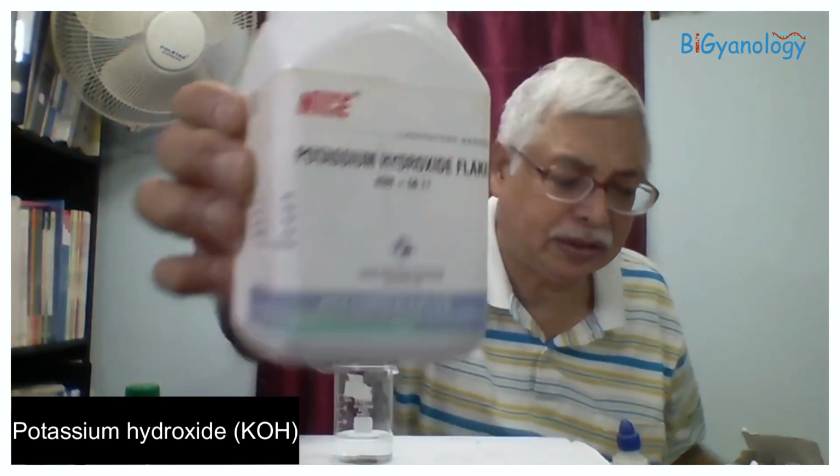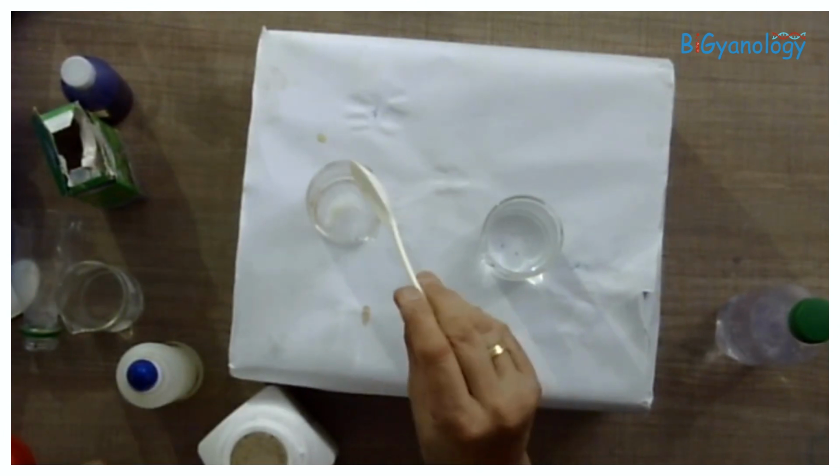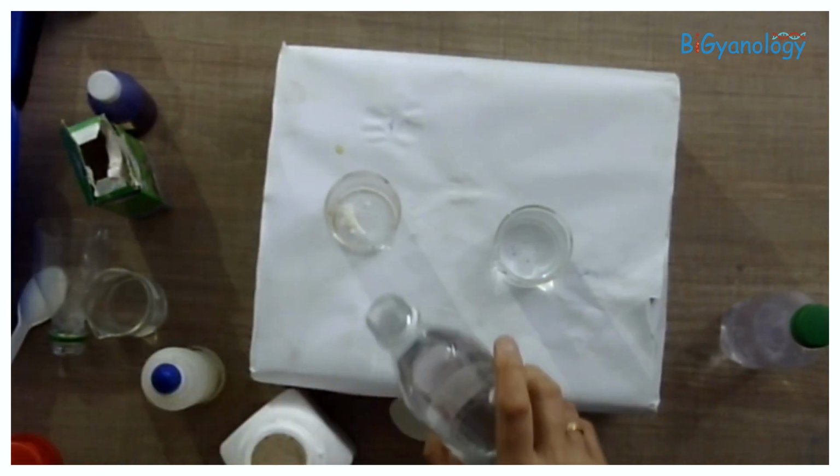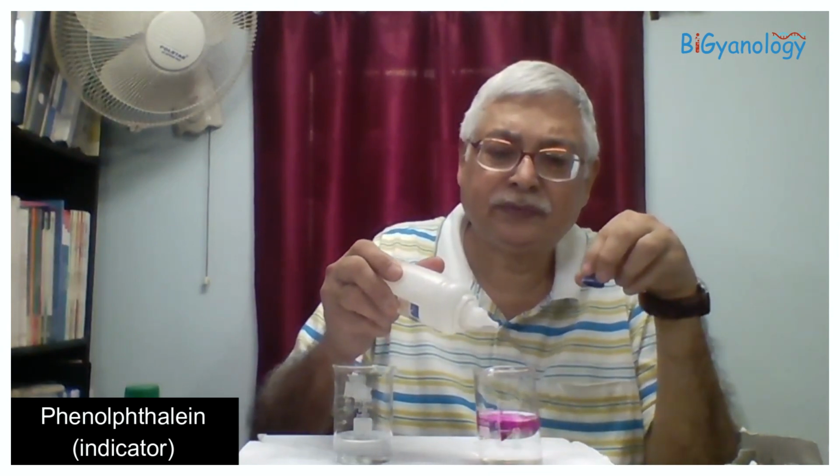But if we use a hydroxide like potassium hydroxide, any alkali, giving some potassium hydroxide and a little water, now if we give phenolphthalein indicator, this is alkali. This gives a characteristic pink color. So in acid no color, in alkali pink color.